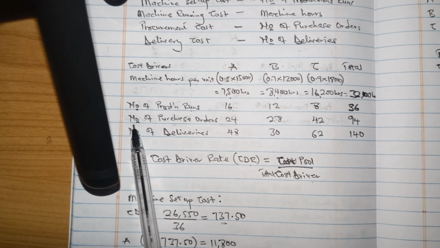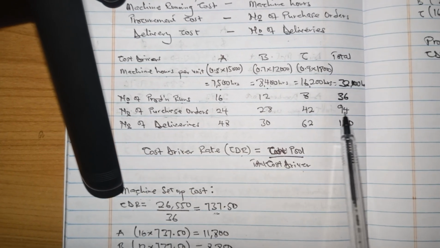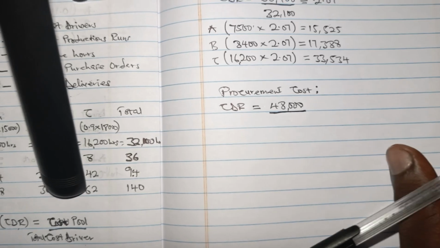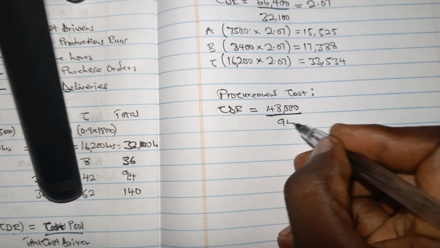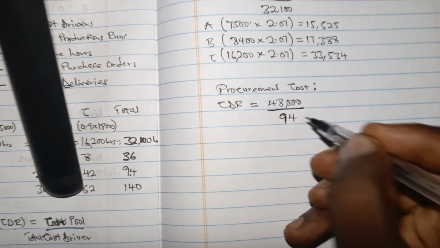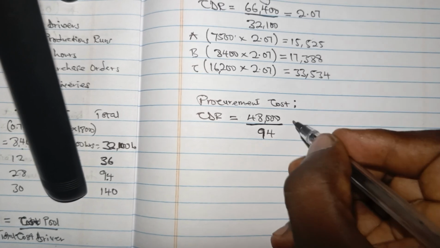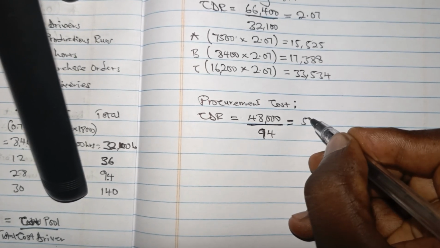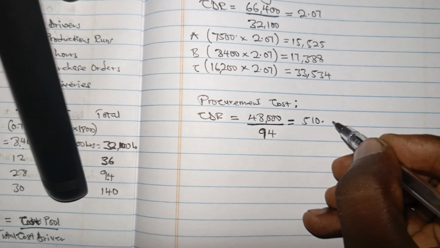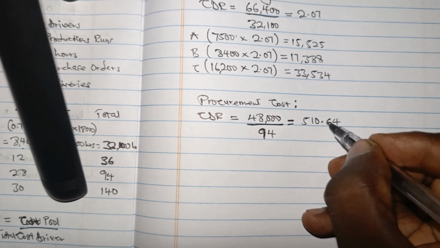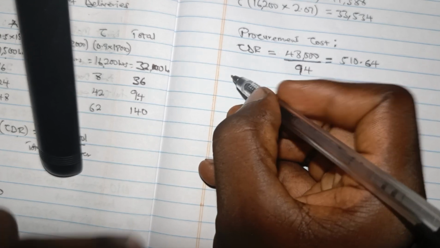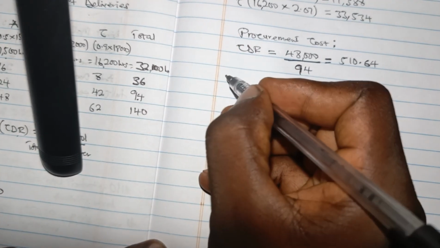So what is the total number of purchases? The total number of purchases is 94 over here. So we divide that by 94. Okay. So then when you divide, you are going to get 510.64.